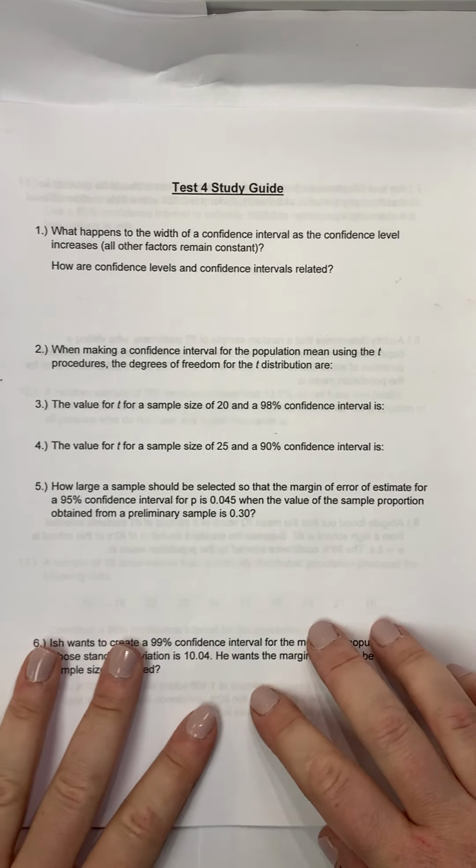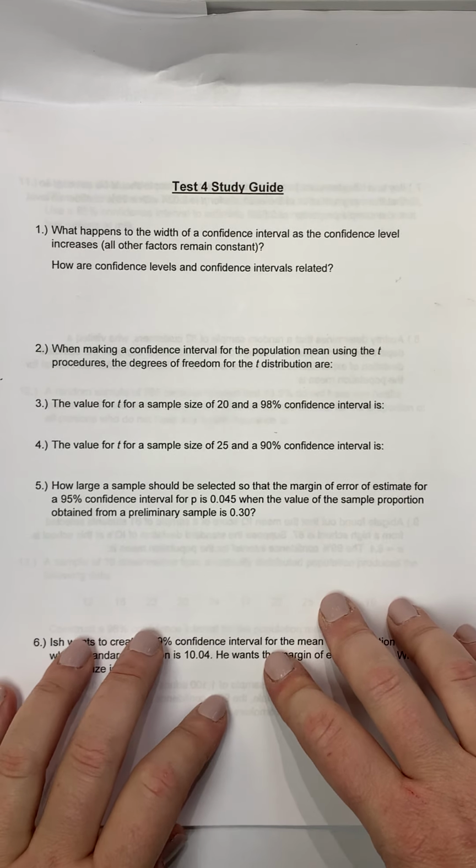Hi, Stats Kids. So I only have about 6 of you in class. I know you're all at home quarantined and probably freaking out about test 4, but don't freak out because we are going to do test 4. It's basically this study guide, and we're going to go through it together.